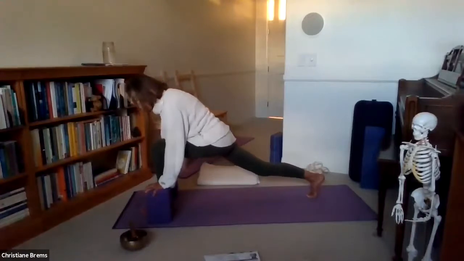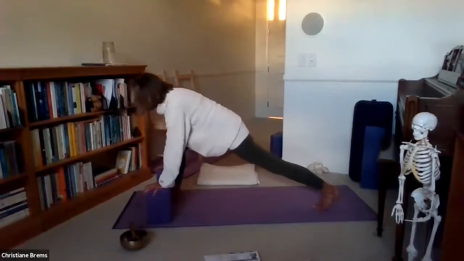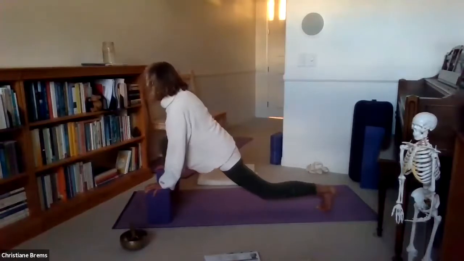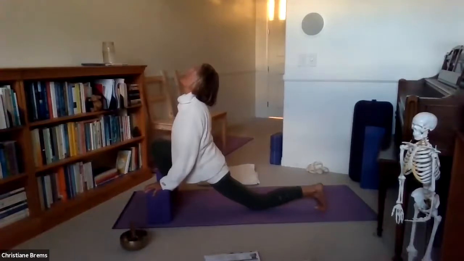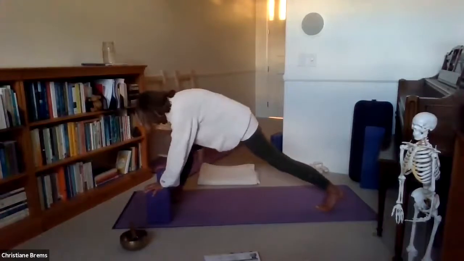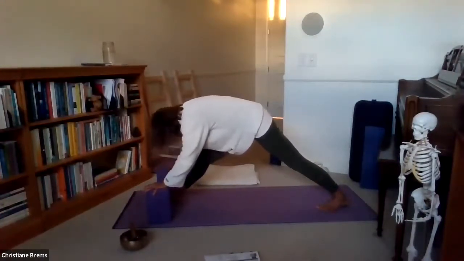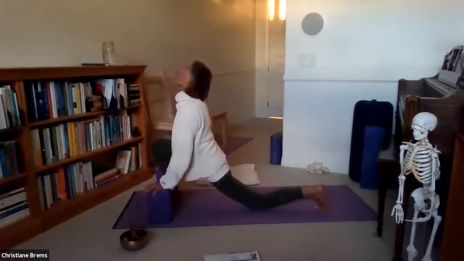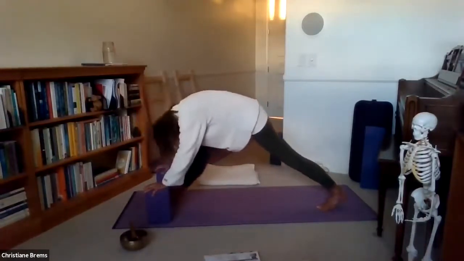And then we'll switch sides yet again. Step back, step forward. And this time, what we'll do is as we dip, we inhale and come into a lungy cow position, a tiny bit of back bend. And as we exhale, we come into that pyramid shape, into a cat arch. So we're creating a cat-cow movement in our lunge sequence here. Inhaling into cow and exhaling into cat.